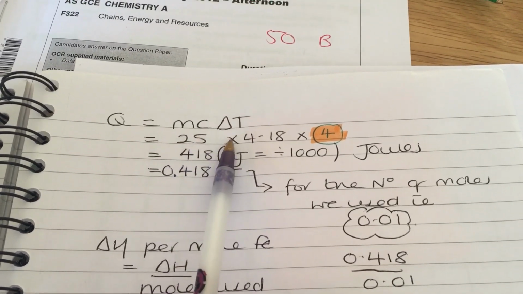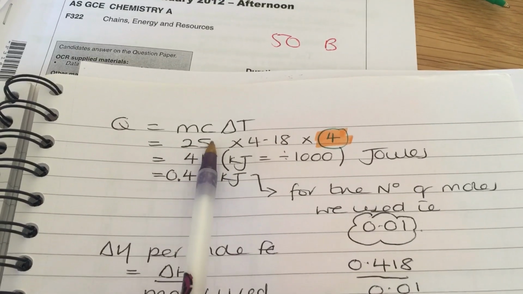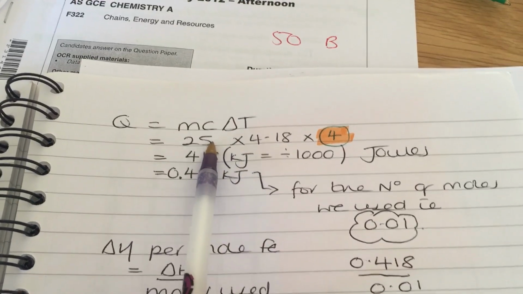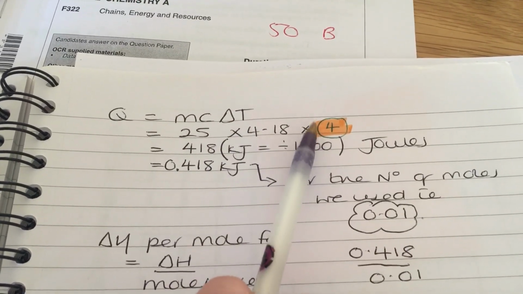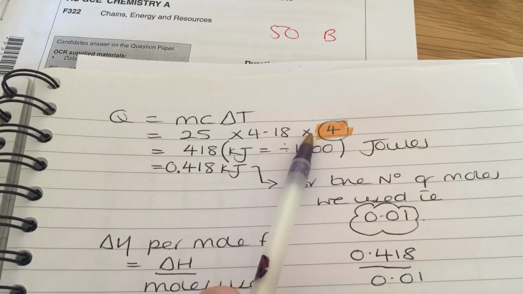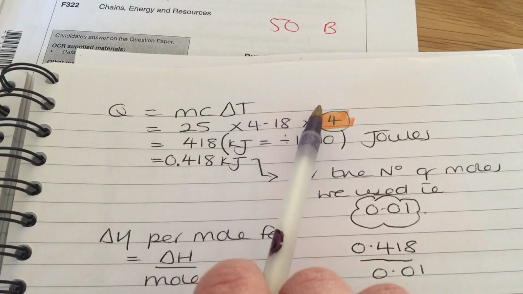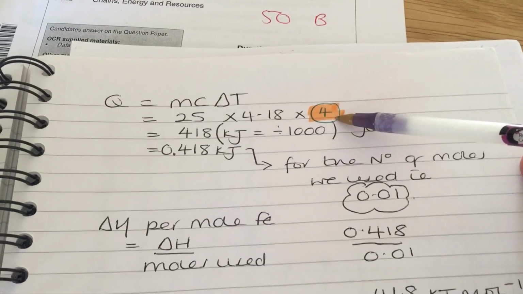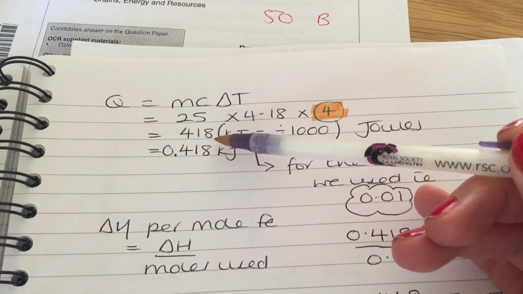We've then got c, 4.18, which is our specific heat capacity of water, and again, as I mentioned, we assume similarity and parity between the aqueous solutions and water. And then we've got ΔT, which is 4. Your value may be different from mine, but I saw a temperature change of 4. Your values following this, therefore, may be slightly different to mine, so it's the method that's important rather than the numbers. If I do this sum, what I end up with is 418.